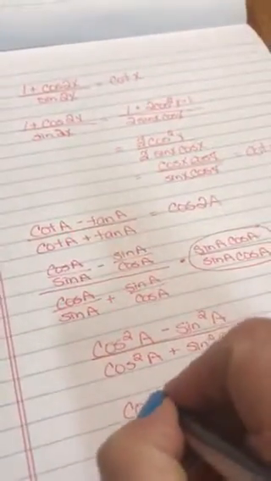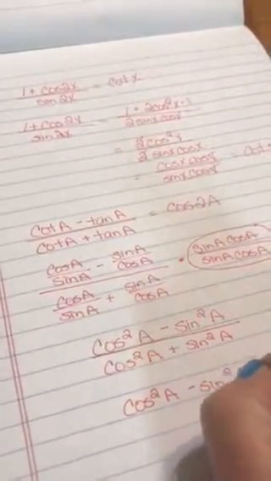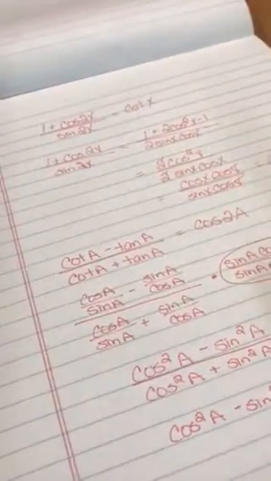So this gives me cosine squared A minus sine squared A, which we recognize as one of our other formulas for cosine of 2A. So when we simplify this, we're going to get cosine of 2A.